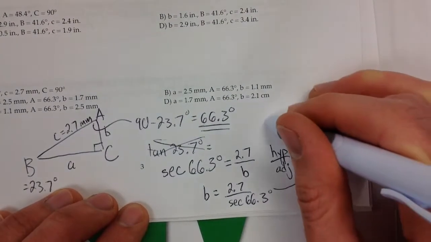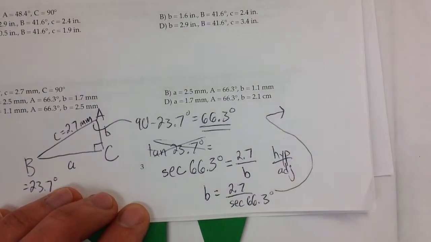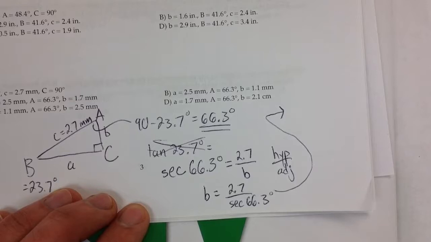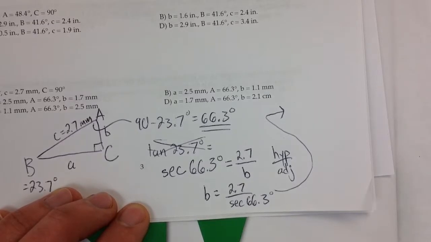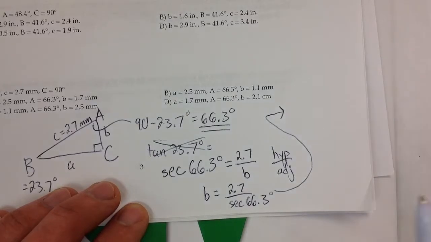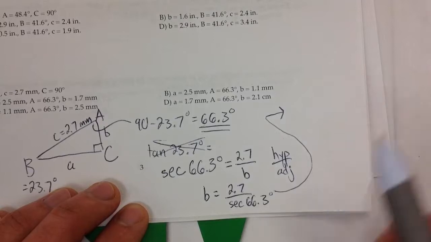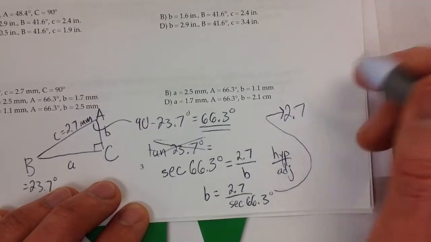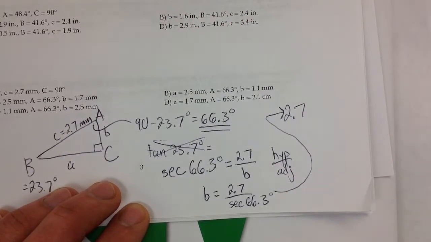Here's the deal, Matt. I don't want to use a table of secants, even though one exists. I want to use my calculator. And the issue is my calculator does not have a secant button on it. So what do you think we could do about that? Very good. So 2.7 over the secant of 66.3 is the same thing as 2.7 times the trig function that's the reciprocal of secant.